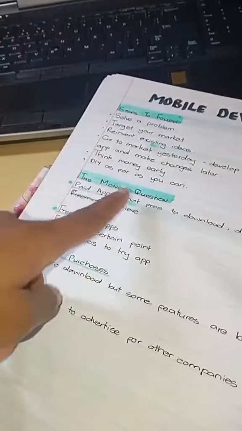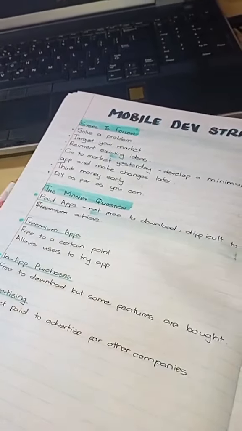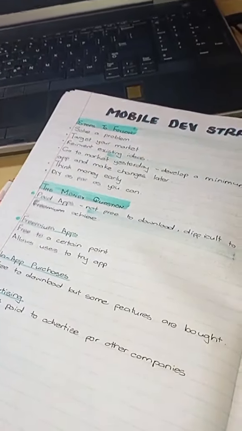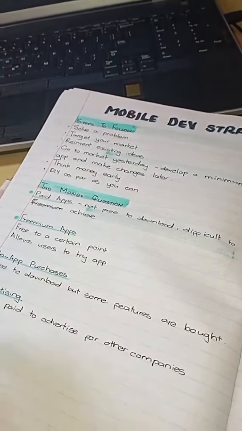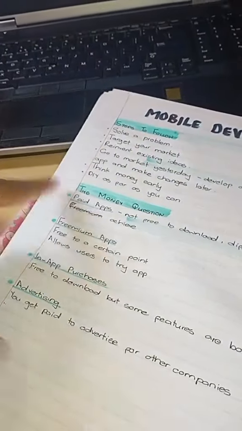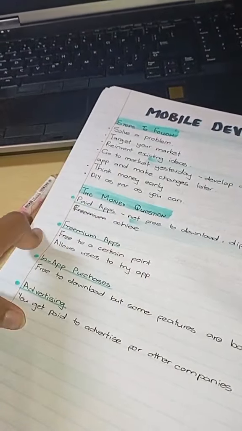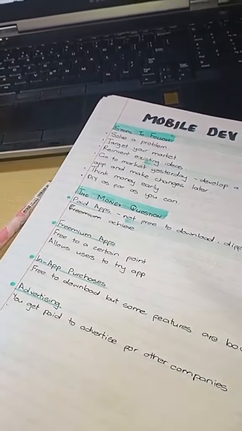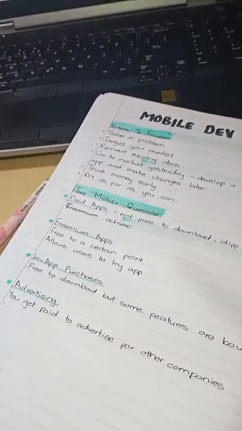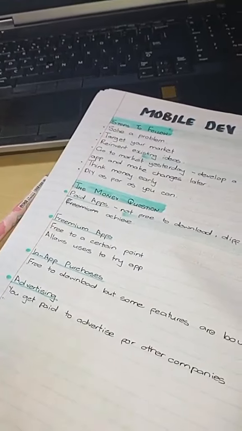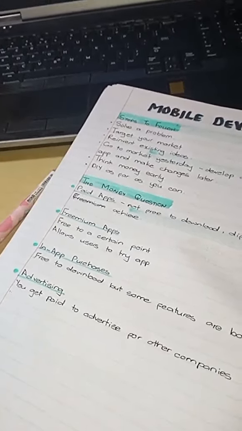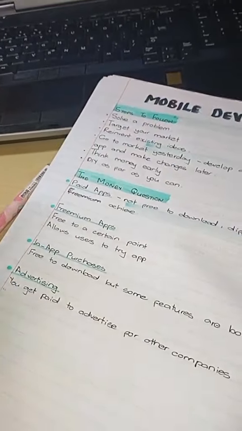You can do a paid app where the person has to pay to download it, right? But it is difficult to achieve because your app has to be really good for that to work. And then you have your freemium apps, where it is free for you to download and use for a certain amount of time. For example, CapCut was free for the first 4 years, but now you pay for it, right? So some features are free and some are not.